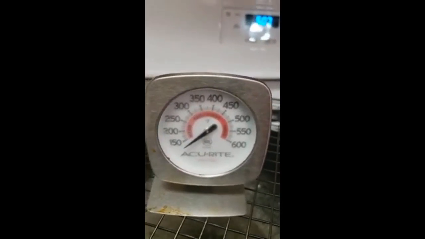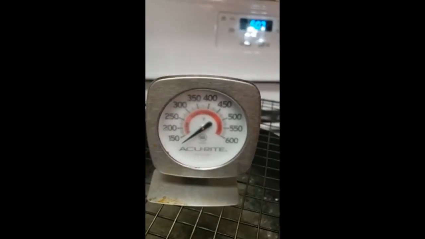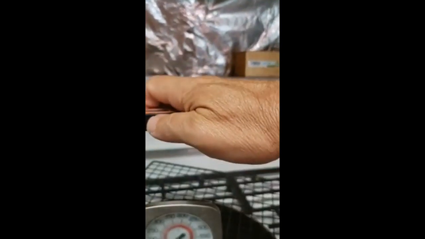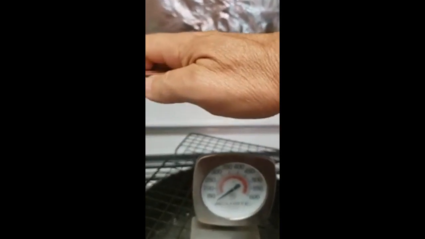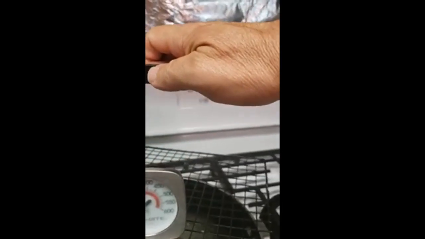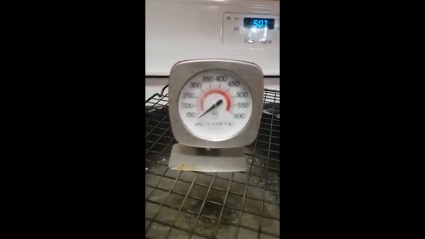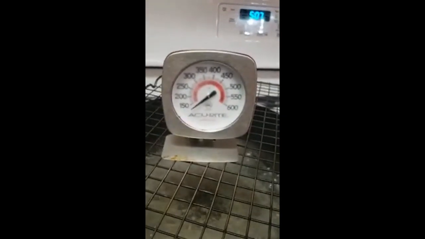By the time it gets this far above, I am able to put my hand on top. While it's warm, it's not hot. So that water vapor is wanting to cool.